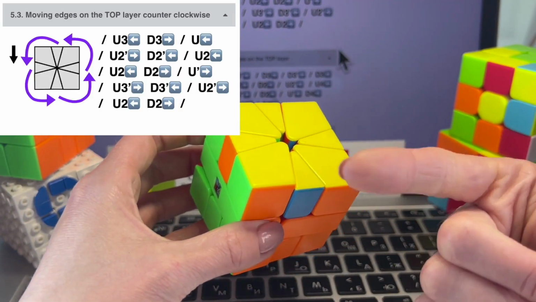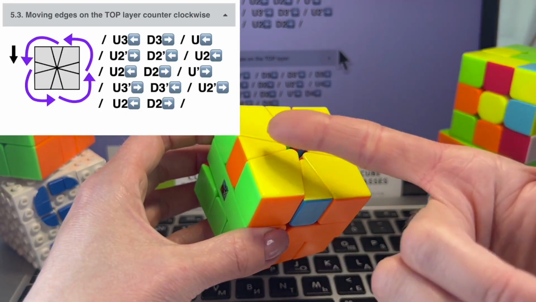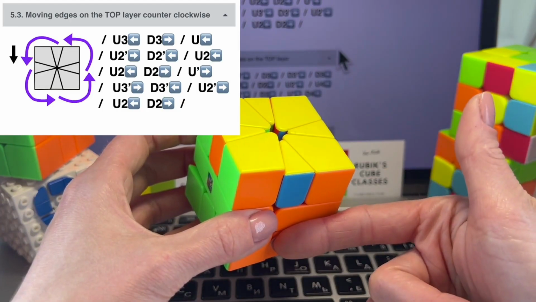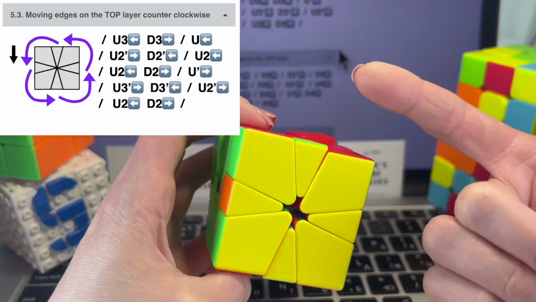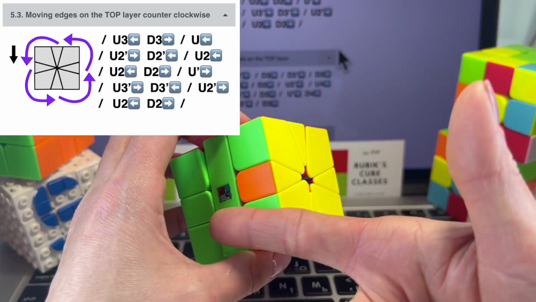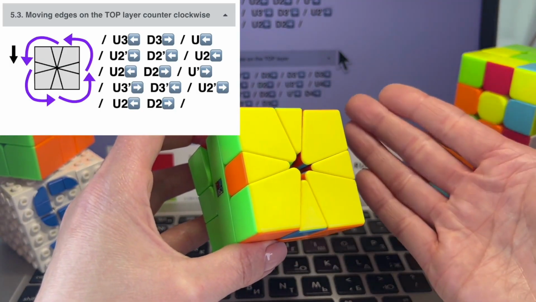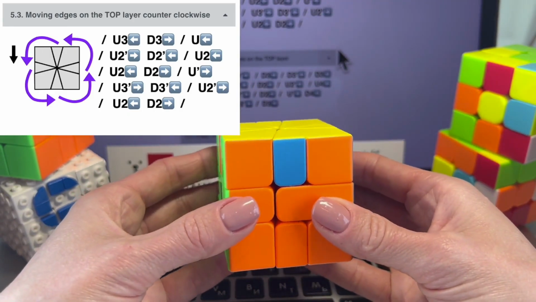And in my case, like here, I only need to apply the algorithm once, and this orange edge will move to this spot on the orange side. The blue edge will end up on the blue side, the red one on the red side, and the green one on the green side. Well, in your case, it might take 2 repetitions, but 3 at most. Let's apply the 5-3 algorithm.